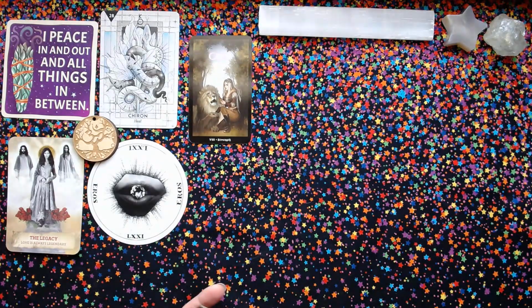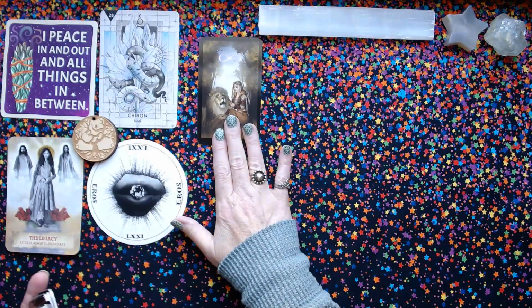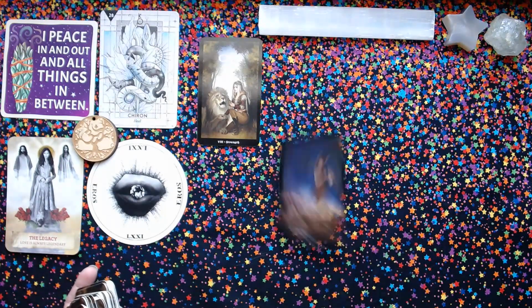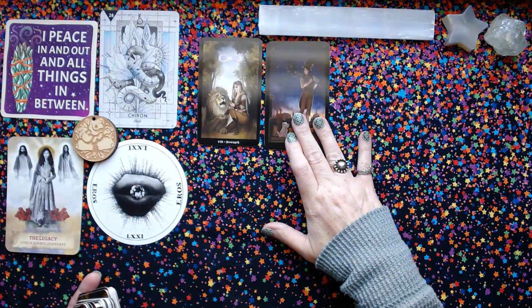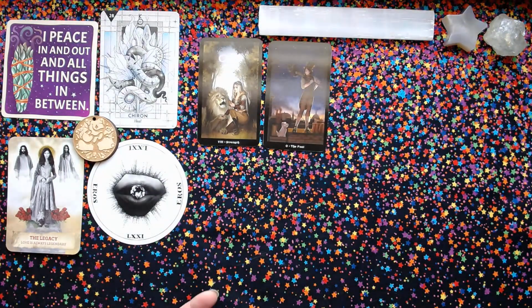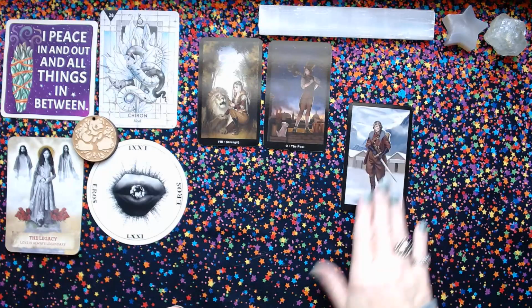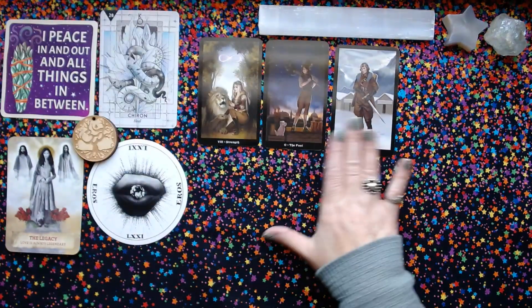Interesting. Okay, so what we can talk about here is that strength is a do the work card, right? It's how we create from our own baggage.